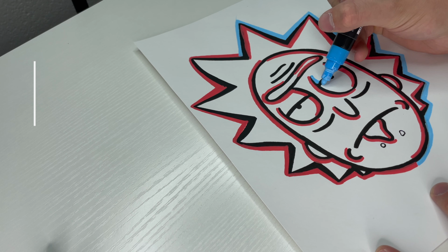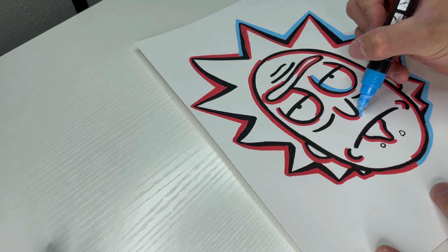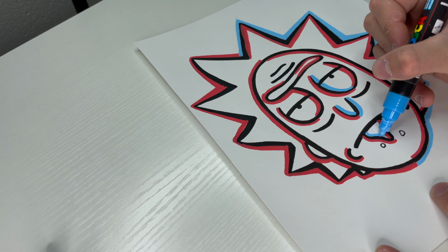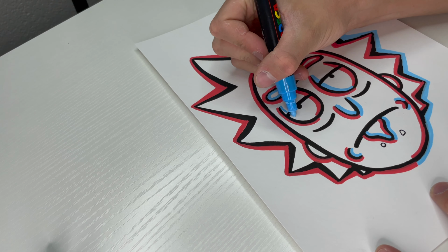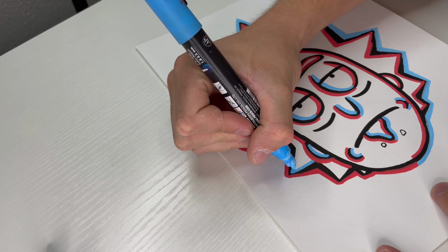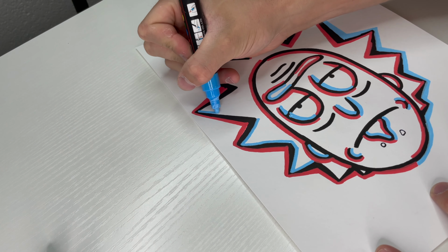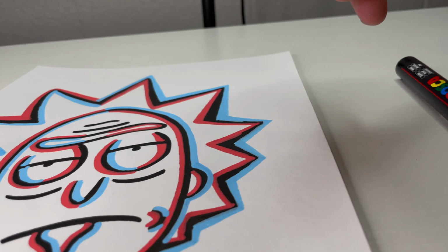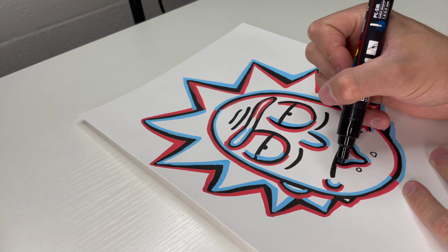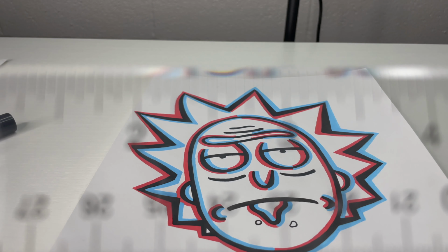Next, we're going to use the blue marker, and we're going to be doing the same thing with the red, but on the right side of the black. Next, you want to go over the black outline again to make sure that you cover the spots that you went over with the blue and red.